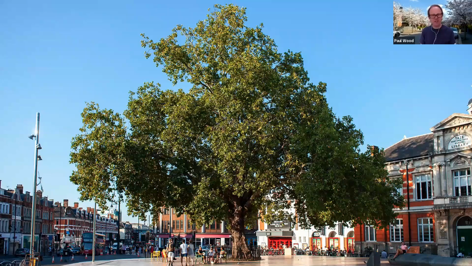This is Brixton, and Brixton is home to a magnificent plane tree, which is truly one of the great street viewable trees in London, I think. This is the Windrush Square plane, which is right outside the Ritzy Cinema, opposite Lambeth Town Hall in Brixton.